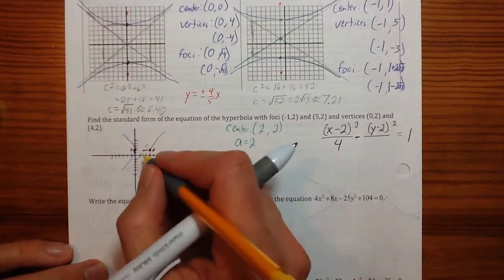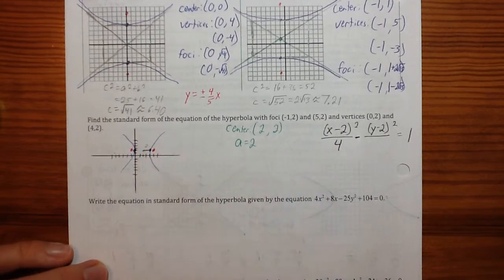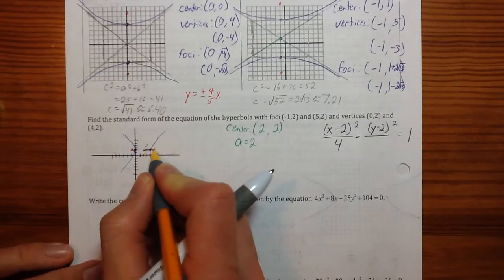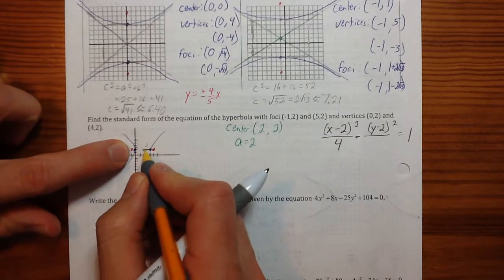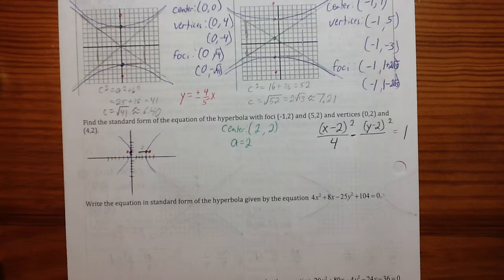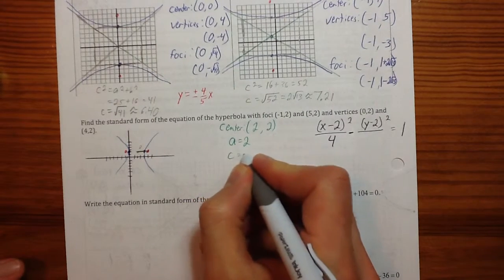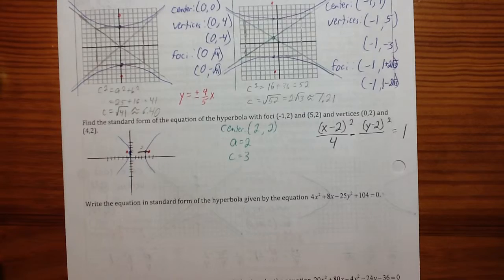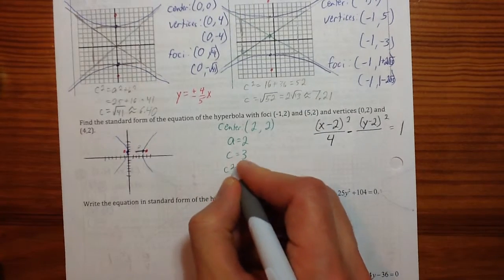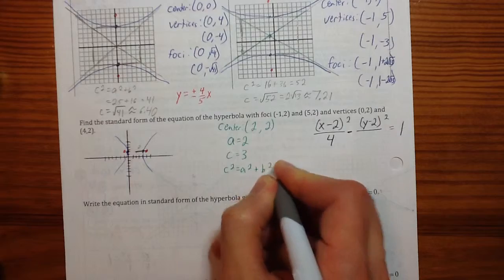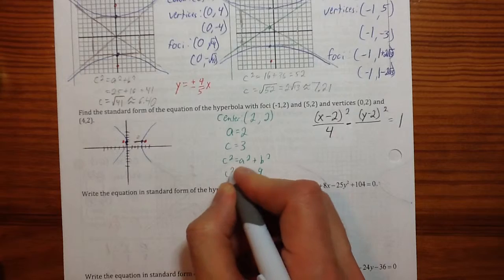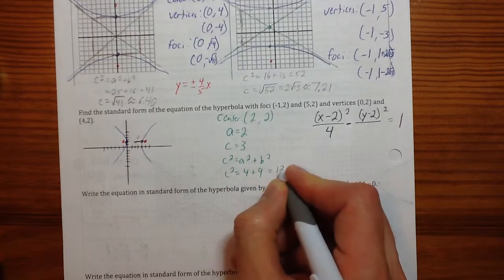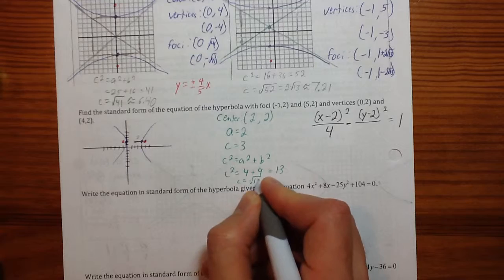Okay, well, now again, obvious question. How far down do we go? How far up do we go? I don't know. And you don't know either, but I do know this. That's 3. From there to the focus is 3, or the other side. From the focus to the center there is 3, which tells me that C is 3. I still don't know what B is, but I'm about to find out. C squared equals A squared plus B squared. And so we'll go 4 plus 9 is C squared. That is going to give me 13. So C is the square root of 13.